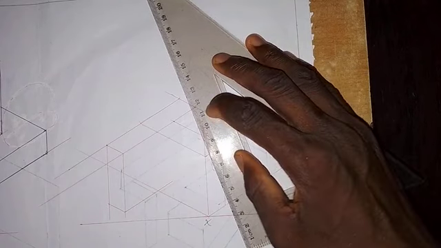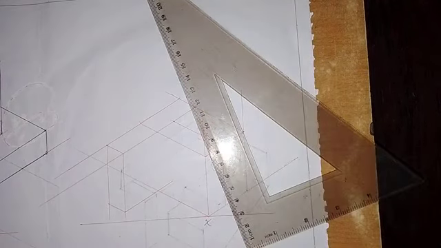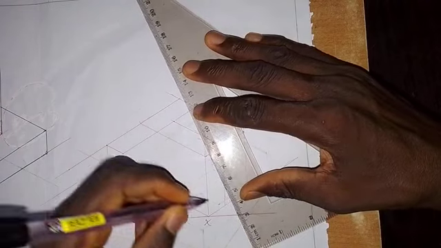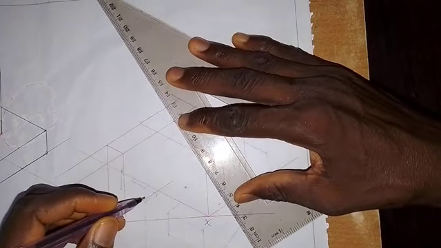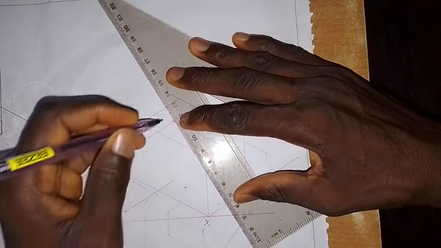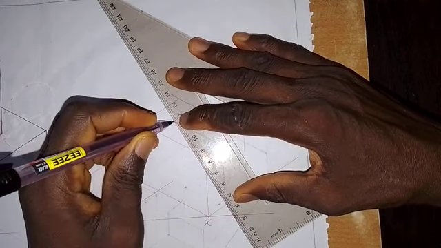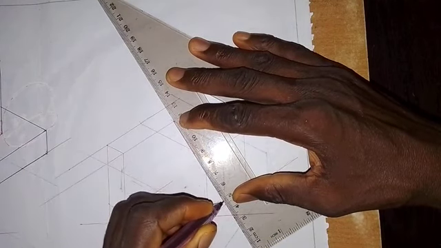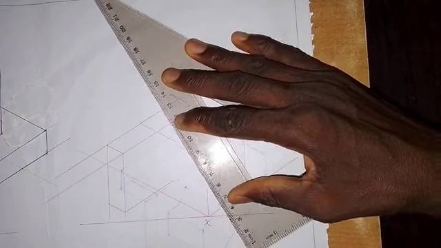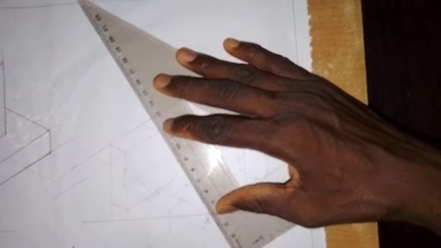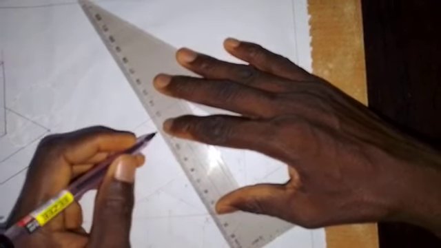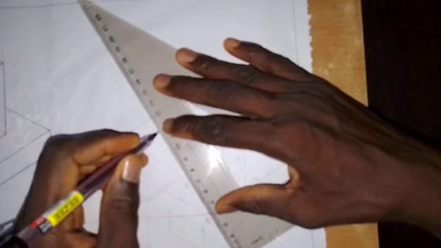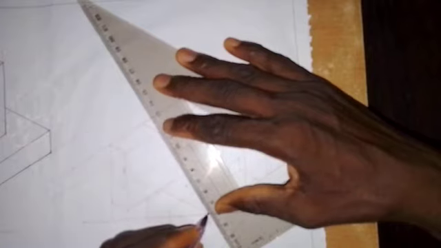These 2 points that we have here, we connect them together like this. So that's how we see it in the end elevation. And also I will connect these 2 points together like this.